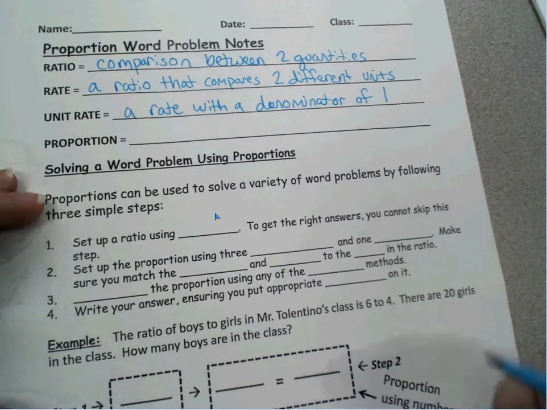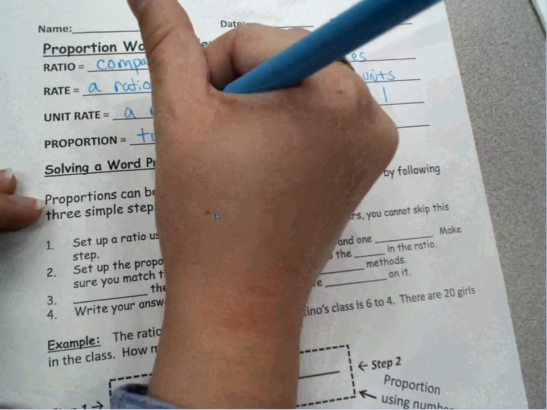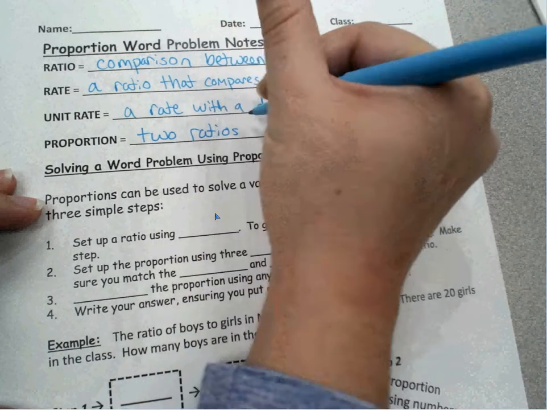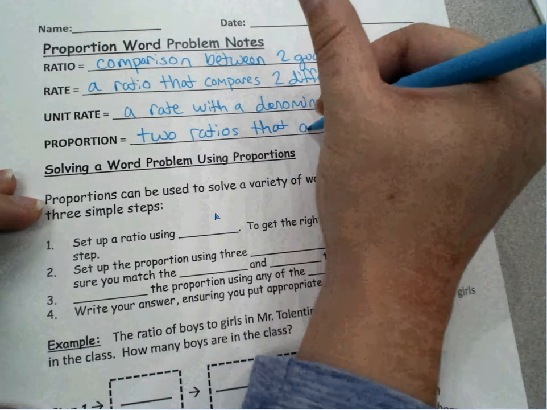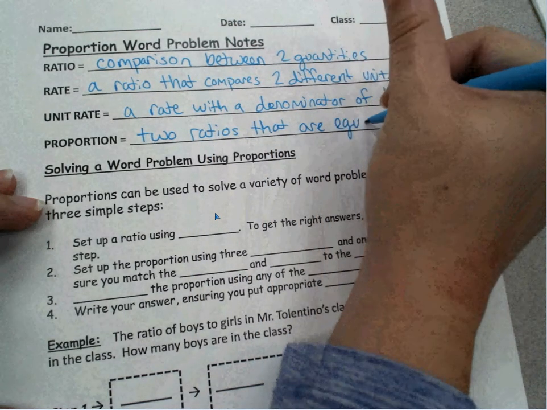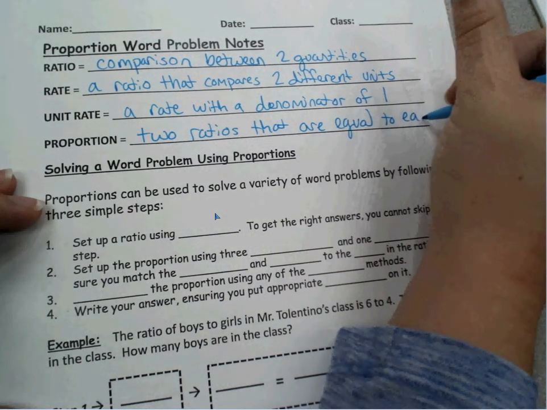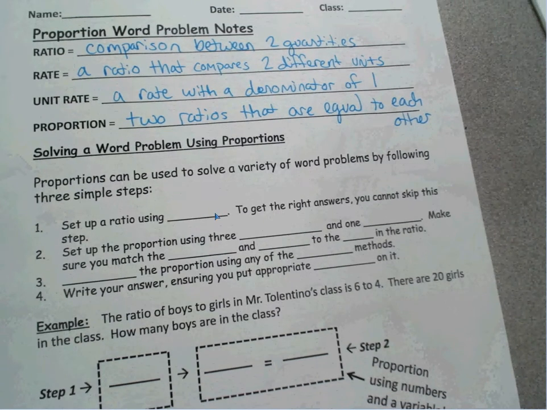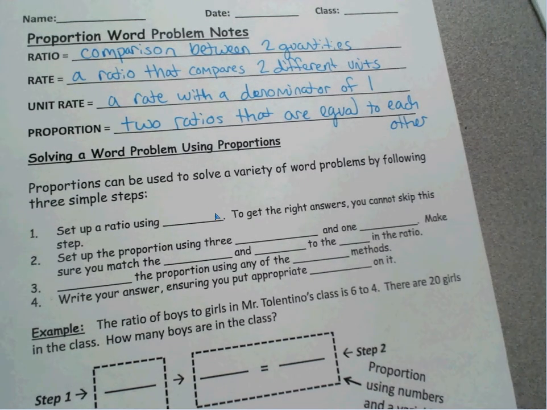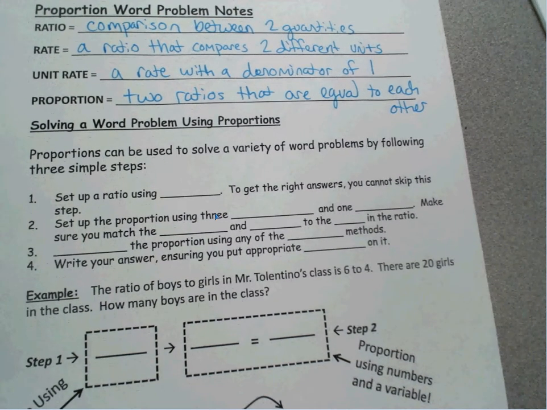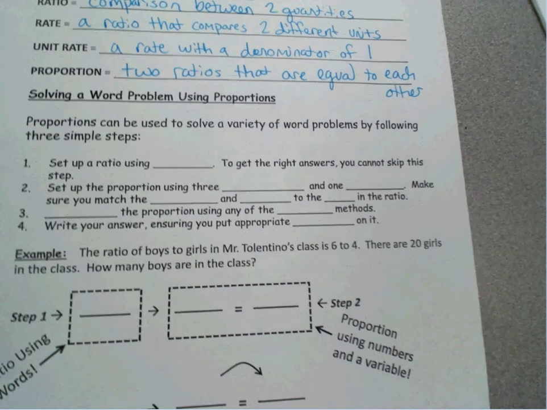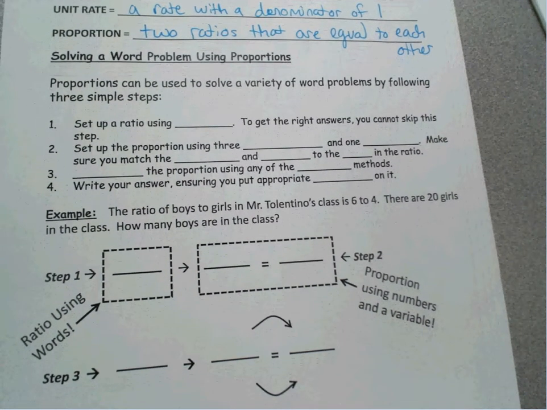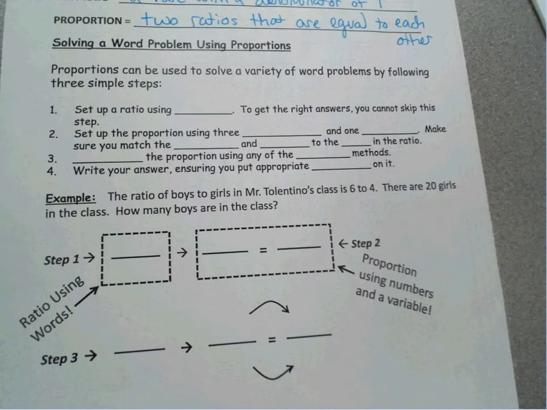And a proportion is just two ratios that are equal to each other. So we saw today in class solving proportions, doing cross multiplying, and then solving for the variable. We want to do the same thing with word problems, but with word problems, we have to set up the proportion first, and then you just solve by however you want to.